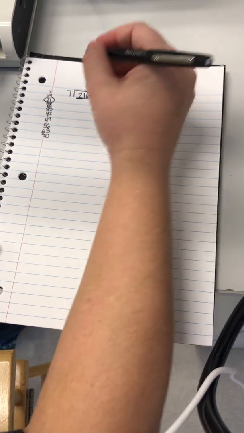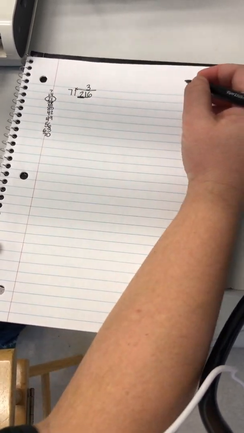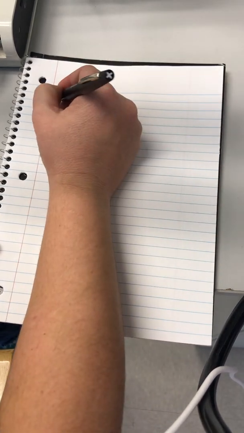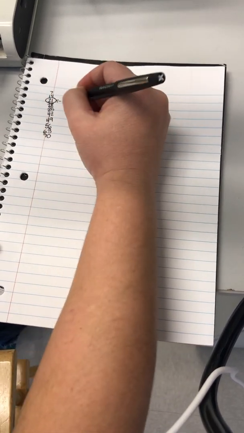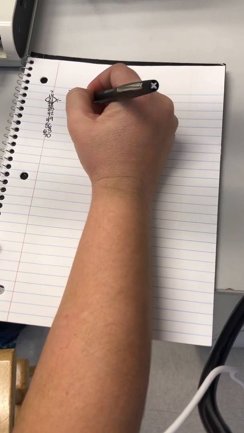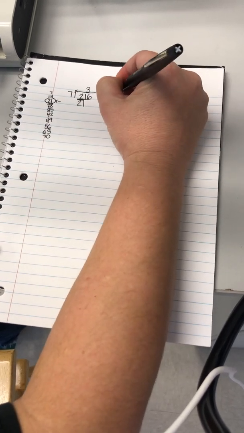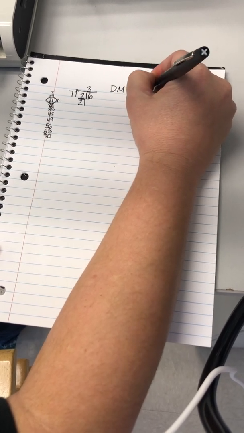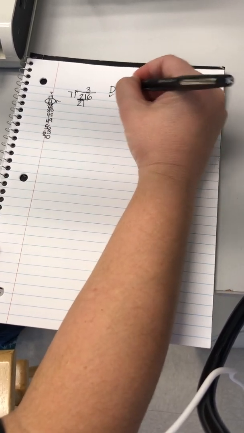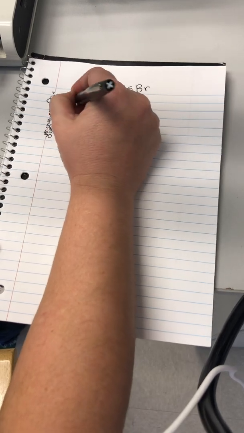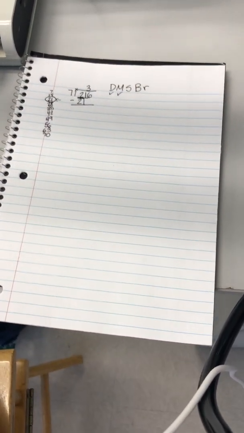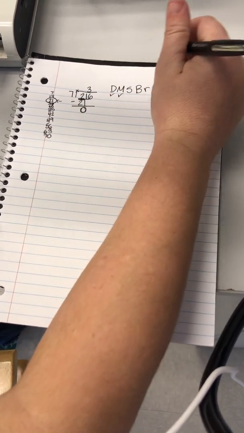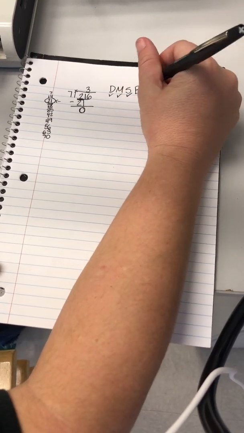And then I'm going to multiply. 7 times 3 is what? 21. We already have it right here. So I'm going to put my 21. Now I'm going to do what? Subtract. I've divided up, multiplied. Now I need to subtract. 21 minus 21 is 0. Am I repeating? Or what do I need to do next?